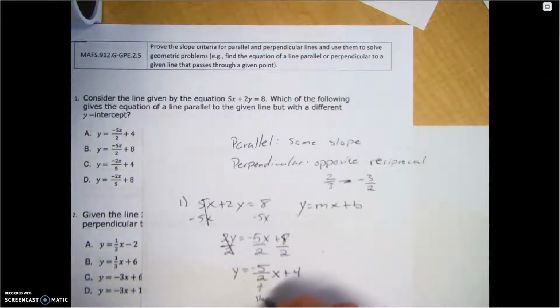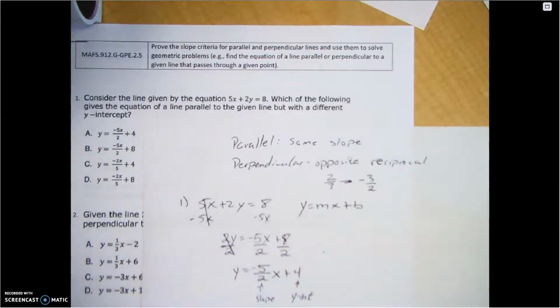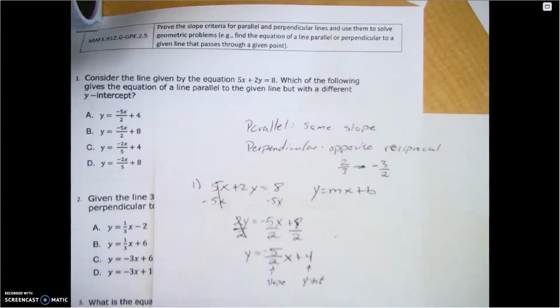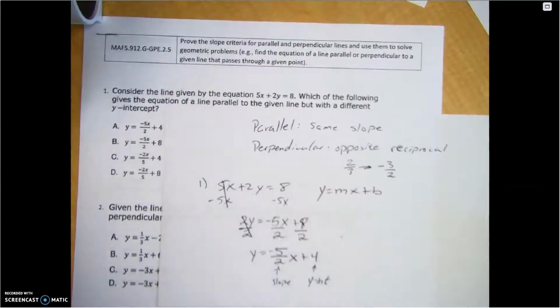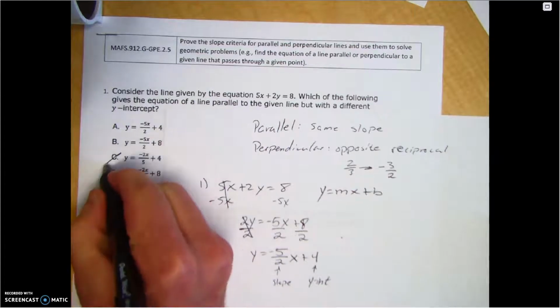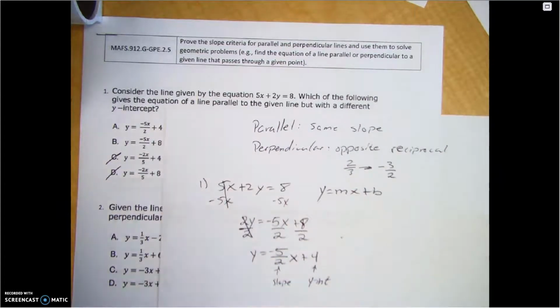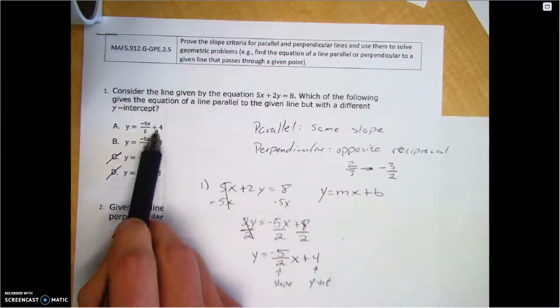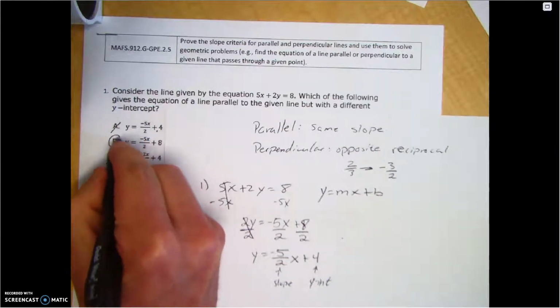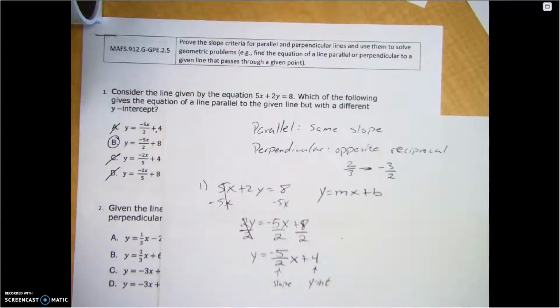So this is my slope. That's my y-intercept. My problem states that I want to be parallel. So my parallel, it needs to be the same slope. So if my slope is negative 5 over 2, I can go ahead and get rid of C and D. My y-intercept is 4, but I want a different y-intercept. So if I look at A, it says plus 4, that's what I have. So therefore my answer is B.